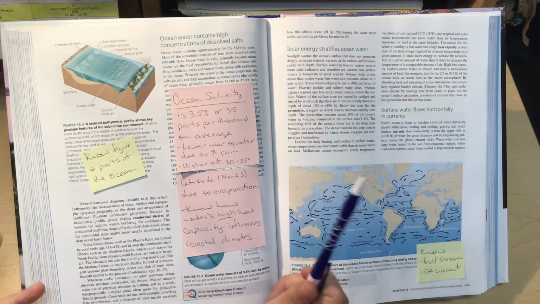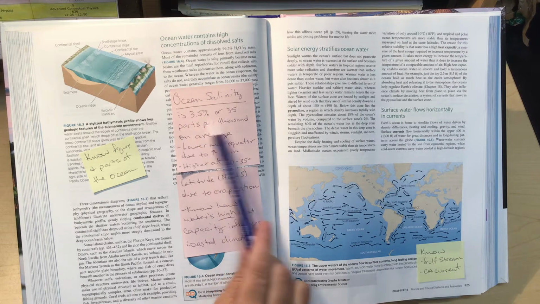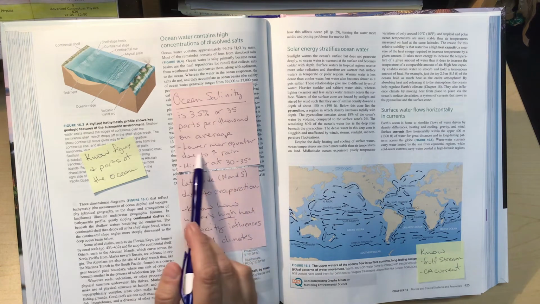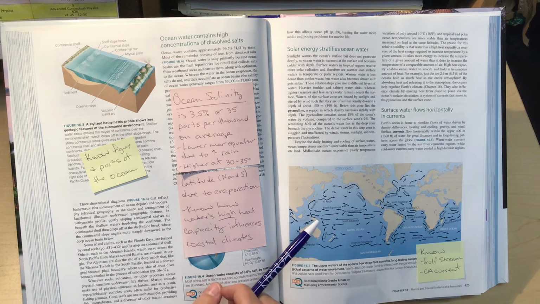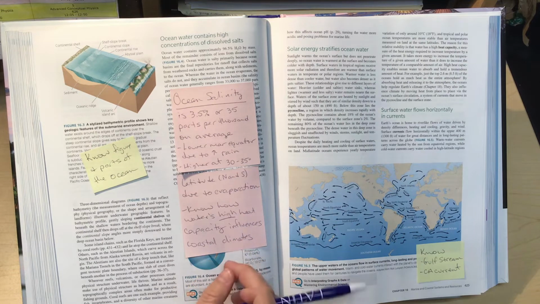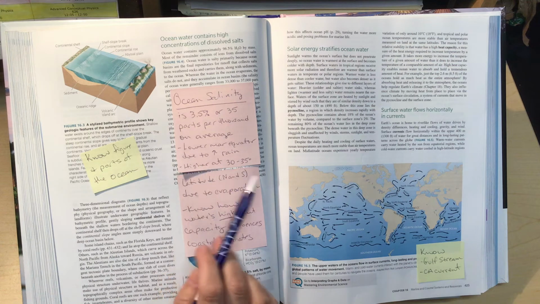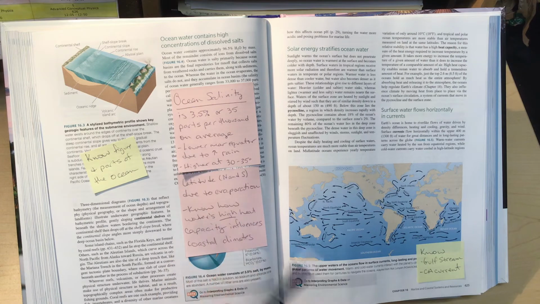And then you should know about the saltiness of the ocean. The ocean salinity is about 3.5%, which is equivalent to 35 parts per thousand on average. This salinity is lower near the equator due to the large amount of rain. So the influx of fresh water dilutes the saltiness. And it is higher at about 30 to 35 degrees, which is around where we are, because it's warm and the water evaporates, and so you get a saltier ocean in those latitudes.